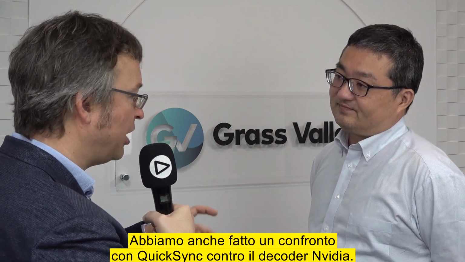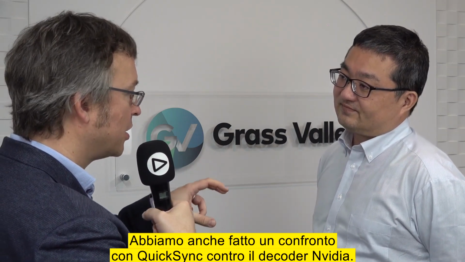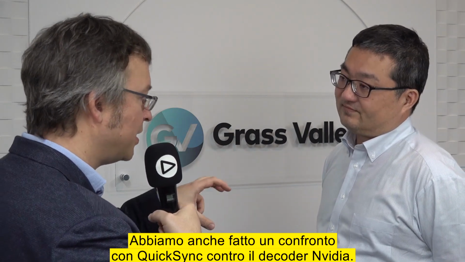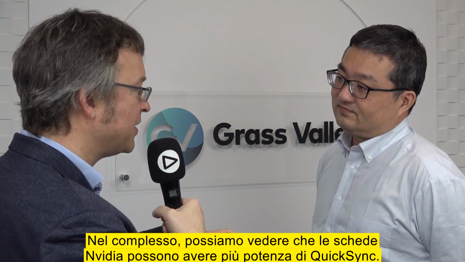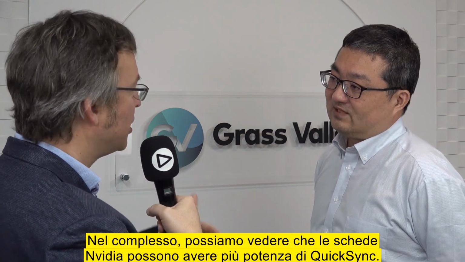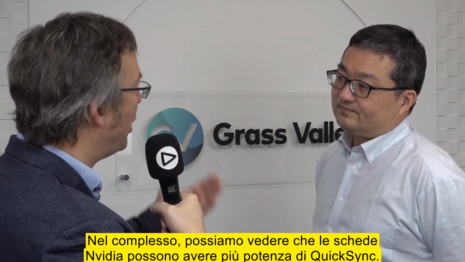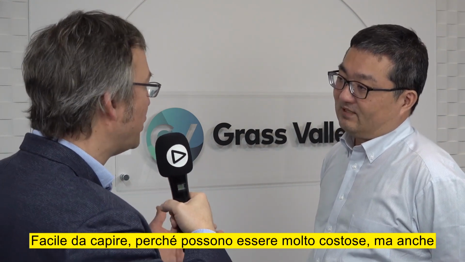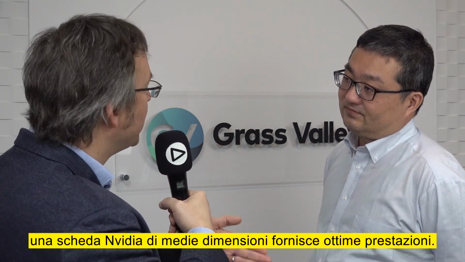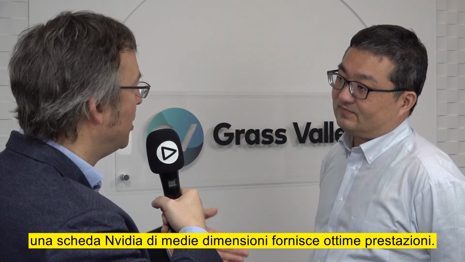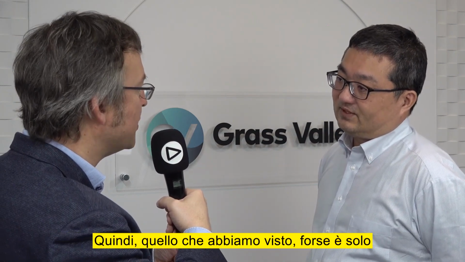We did even a comparison with QuickSync against NVIDIA decoding. In general, we can see that, of course, the NVIDIA cards can have even more power than QuickSync. Easy to understand because they can be very expensive, but even a mid-size NVIDIA card brings a very good performance.